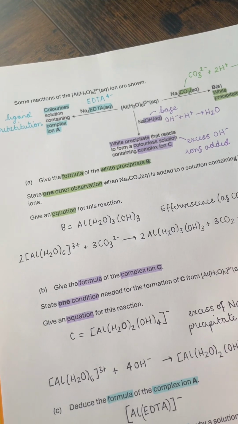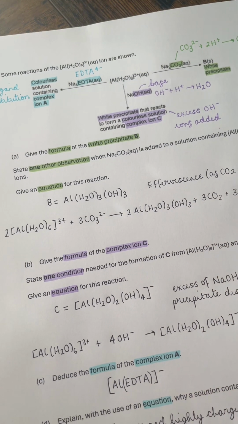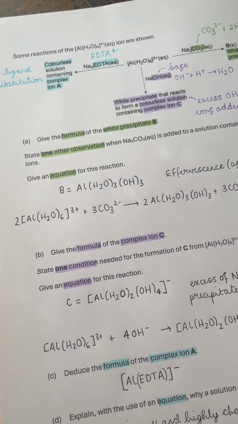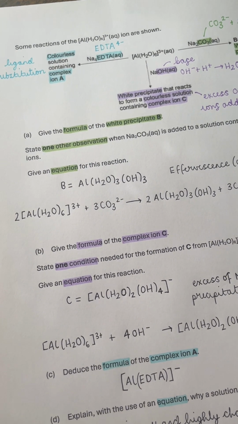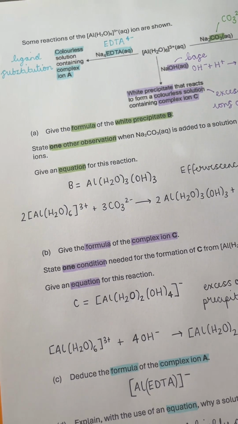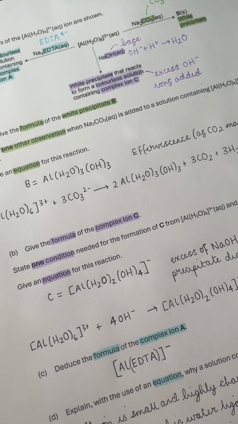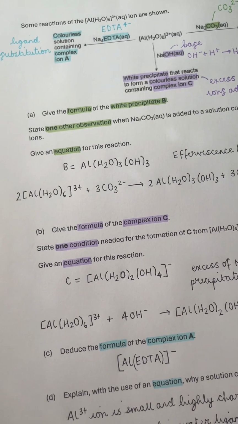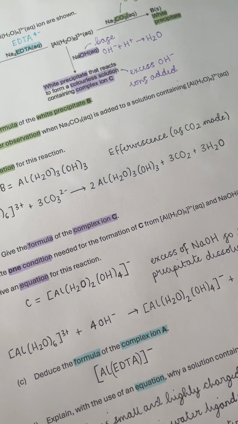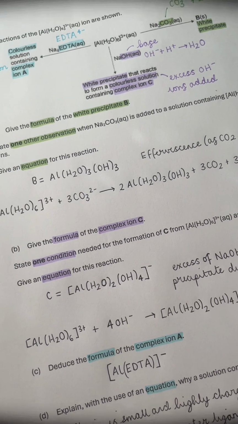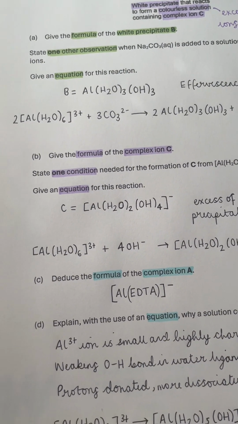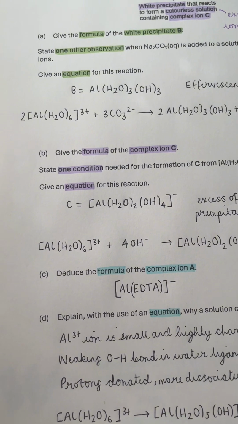Now, with this topic, I don't recommend rote learning all of the equations. I think if you understand how they work, you can construct them from there. But I do think the balancing numbers in this one are particularly tricky, because we've got 2 lots of the complex and 2 lots of the white precipitate being made. So I do remember the balancing numbers in this as 2, 3, 2, 3, 3, but I don't remember the whole equation because I don't feel like we need to. And that's the same for all the reactions in this topic. If you understand what's going on, then you should be able to piece together the equations from there.